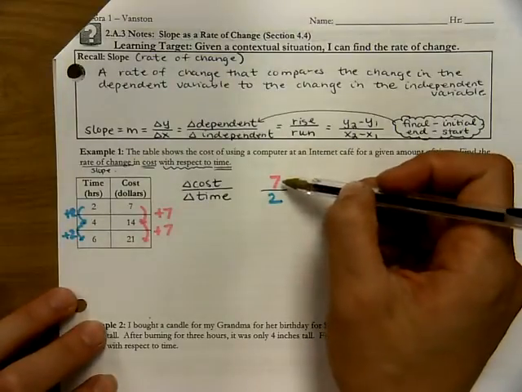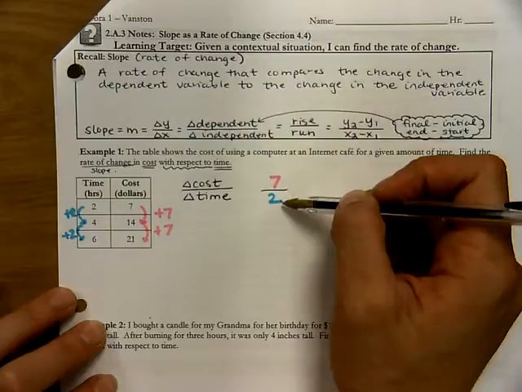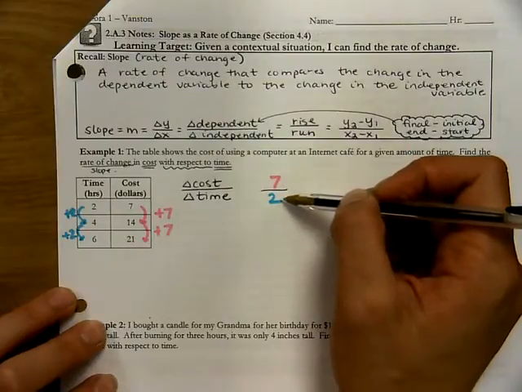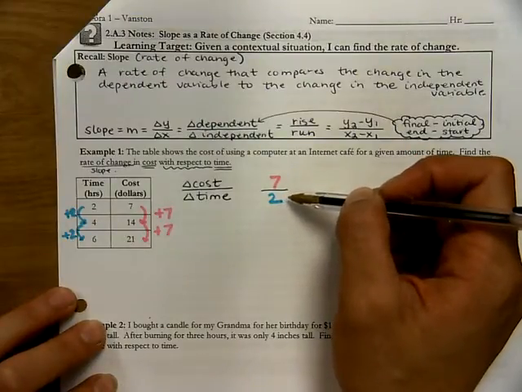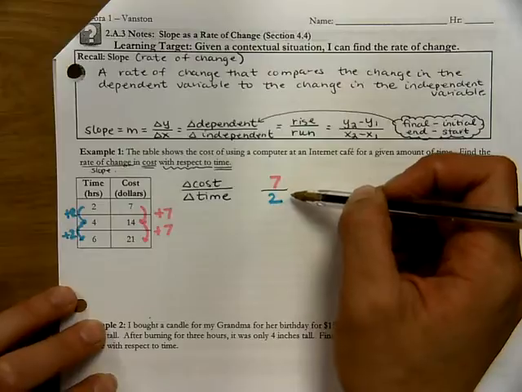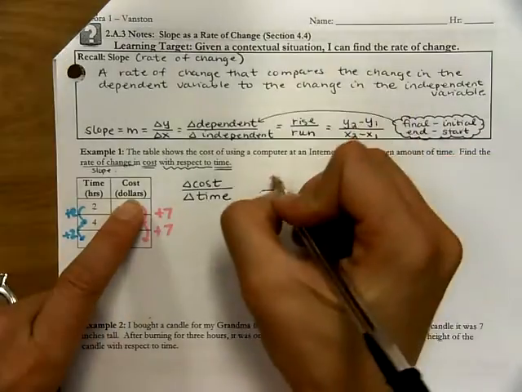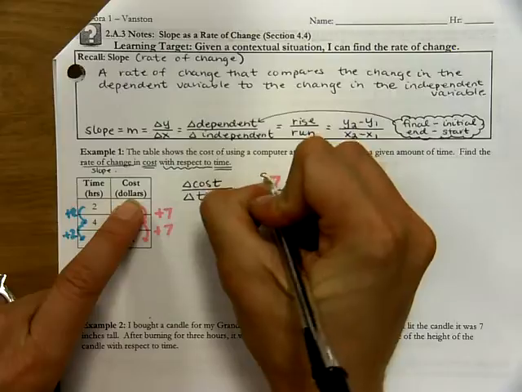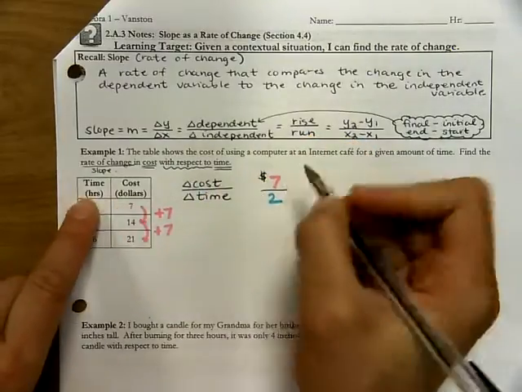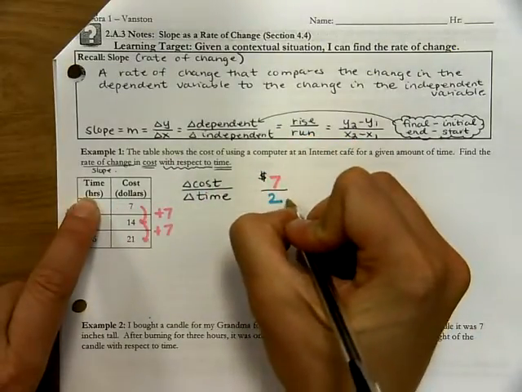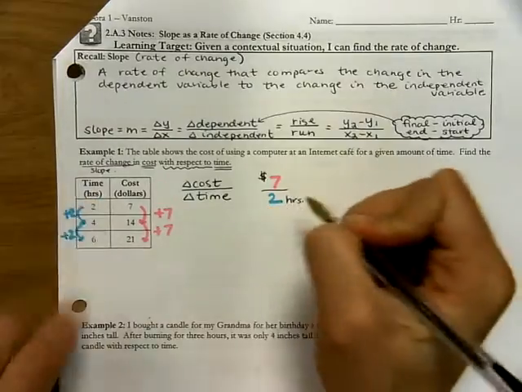So let's think about cost. What are the units on cost, and what are the units on time? Or what are the units on 7, what are the units on 2? Take a second, try and think through that on your own. When we look here, we see the units on cost are dollars, so this would be $7 over. Units on time are hours, so $7 over 2 hours.